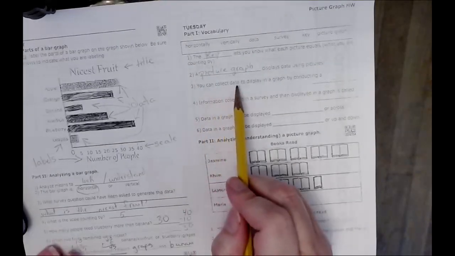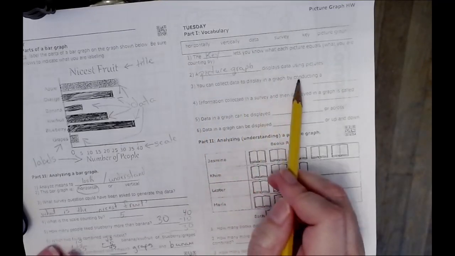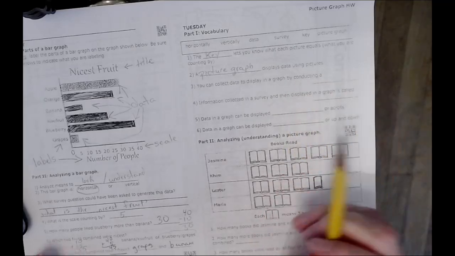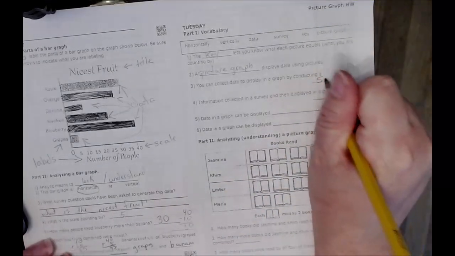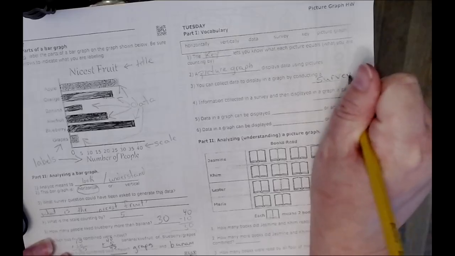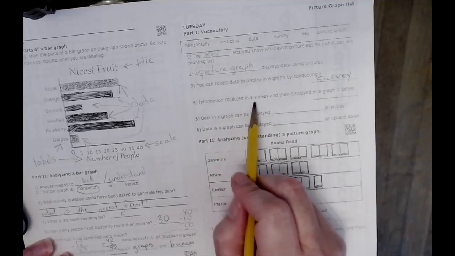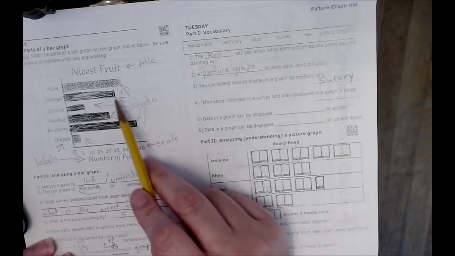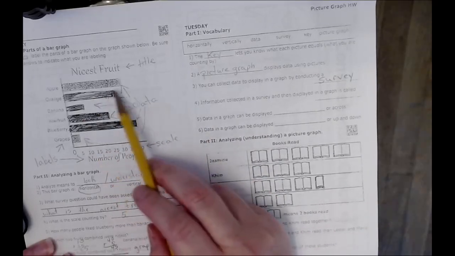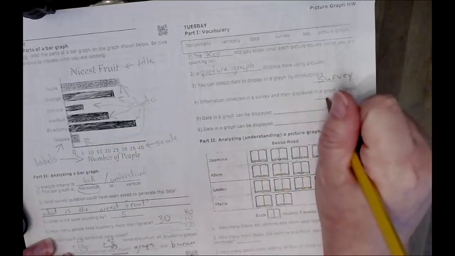You can collect data to display in a graph by conducting... and we've been talking a lot about how you get information. Is it a science experiment? Is it an observation? Or is it like a survey? So when you get to do a graph, you are conducting a survey. Information collected in a survey and displayed in a graph is called data, just like over here. This information displayed is data.